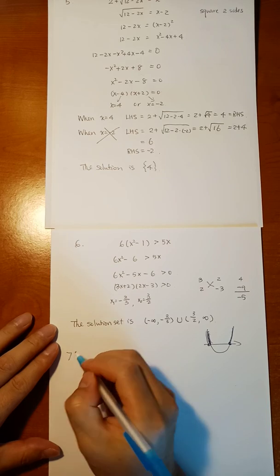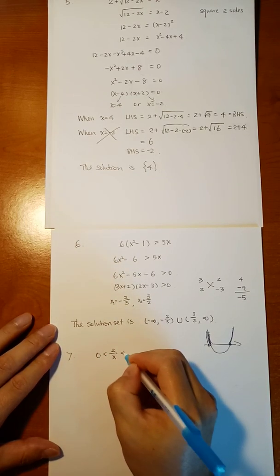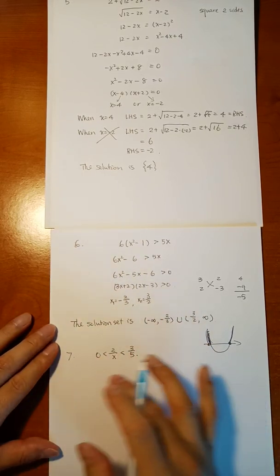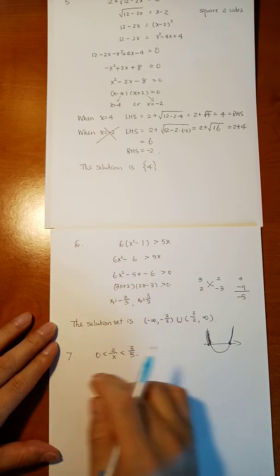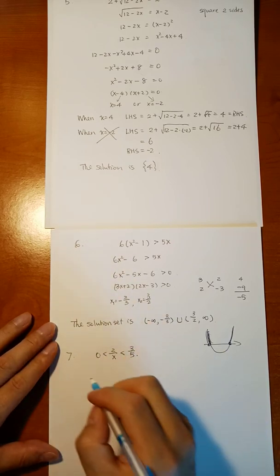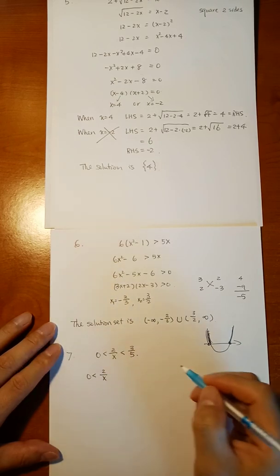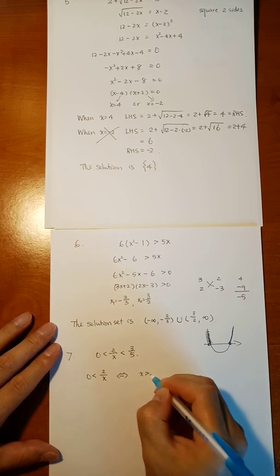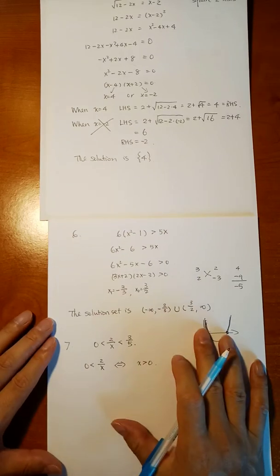Problem 7. We solve the inequality. Okay, this is a chain of inequality, means the x has to satisfy both inequalities. So here there are two inequalities. First, 2 over x is greater than 0. This is equivalent to x is positive. So you keep this in mind. X is a positive number.